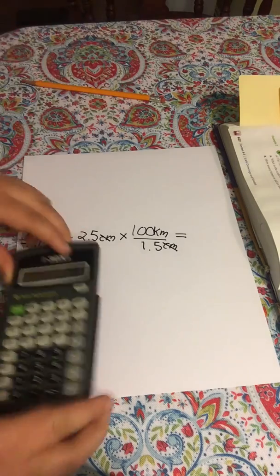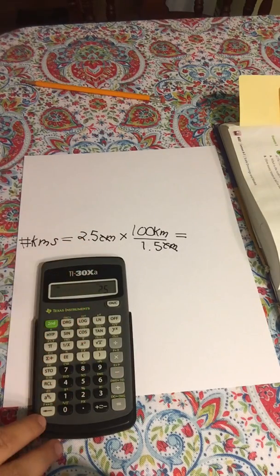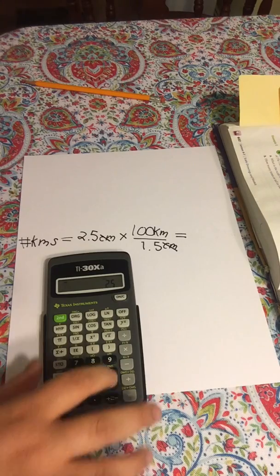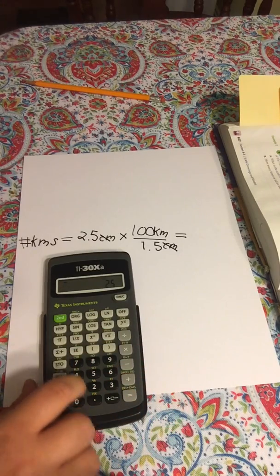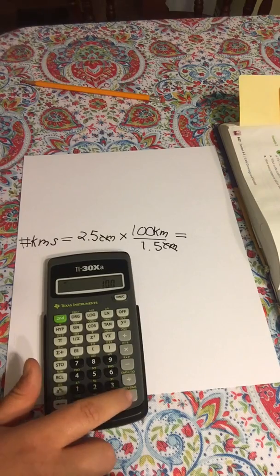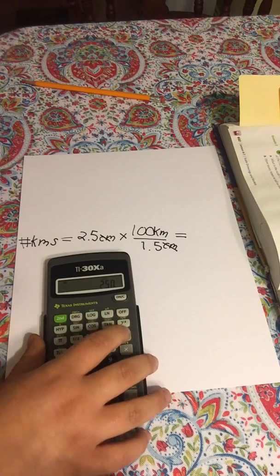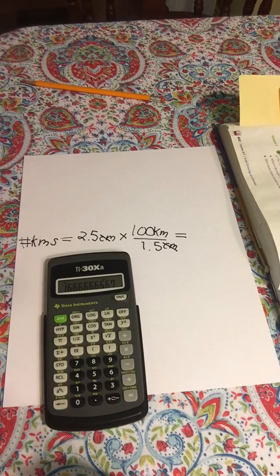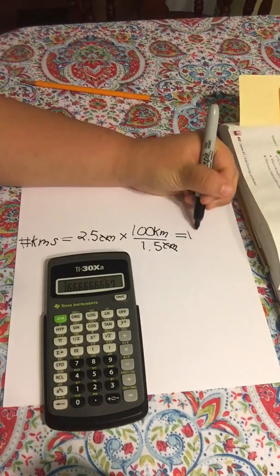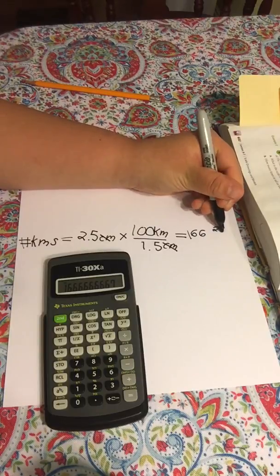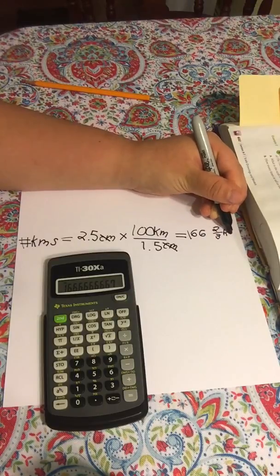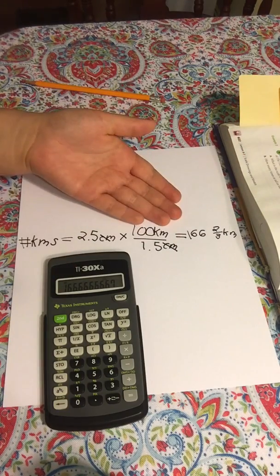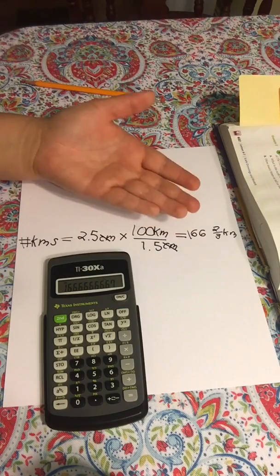And now let's do the math. So 2.5 times 100 divided by 1/2 is 166 2/3 of a kilometer. So this is the distance between Enid and Tulsa in real life.